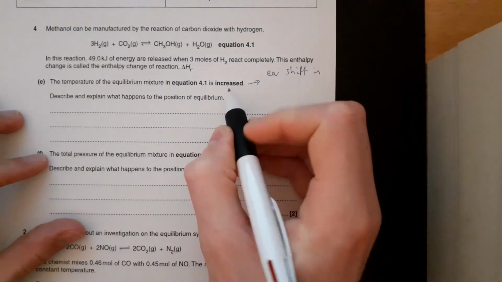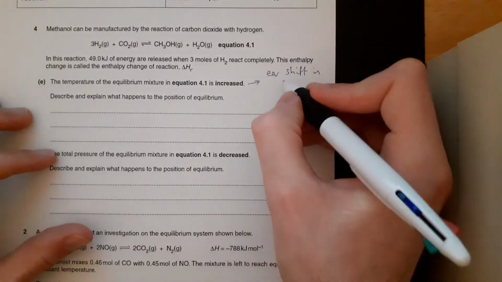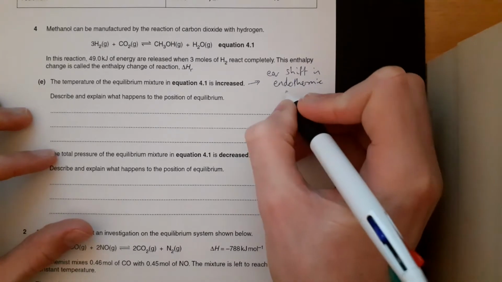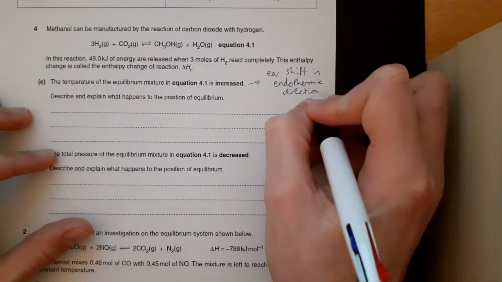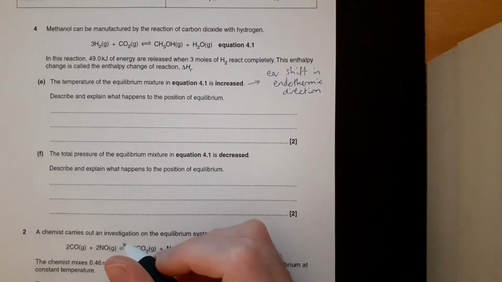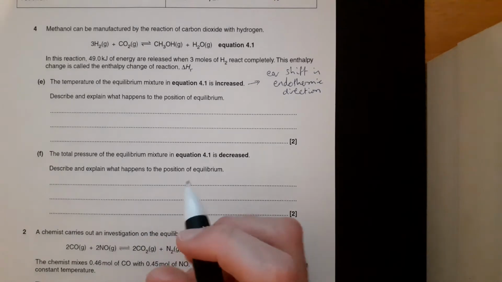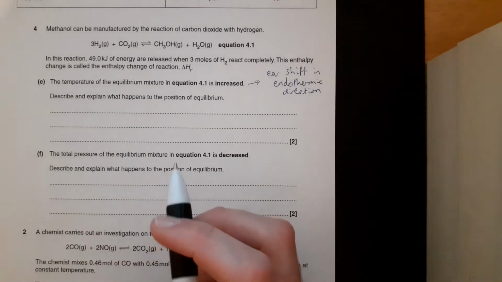If we increase the temperature, the equilibrium is going to shift to decrease the temperature. So it's going to shift in the endothermic direction. Endothermic reactions are the ones that reduce the temperature, right? They absorb heat energy and cause the temperature to go down. So now all we need to do is go, right, which is the endothermic direction?